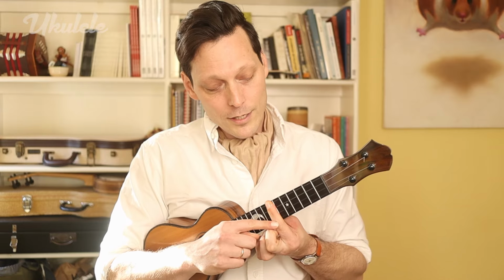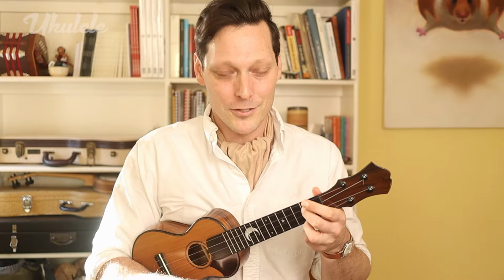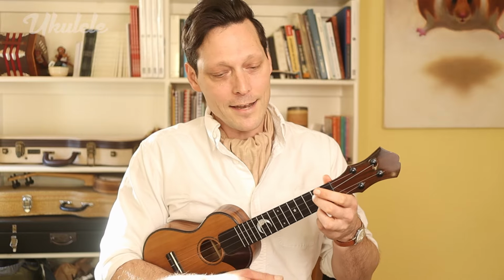Now we can go to this G6 here, but we're actually going to end down here on this open position G6. Open 2, open 2. You might know this as an E minor 7th. They are the same chord. So we're going to end there. Let's just try strumming the basic chords for this A section.